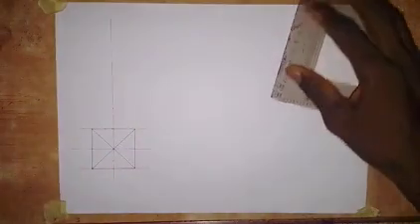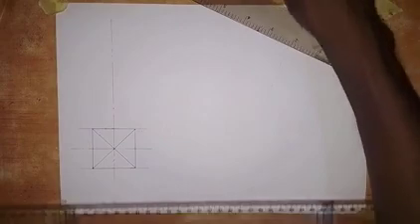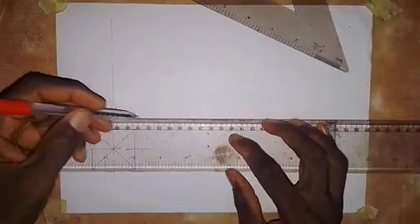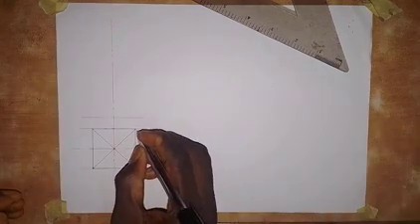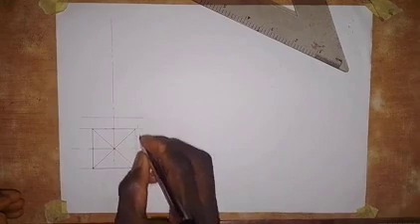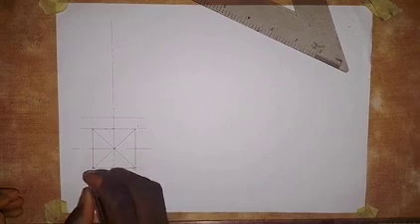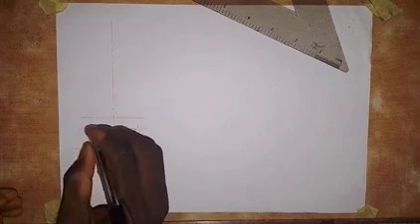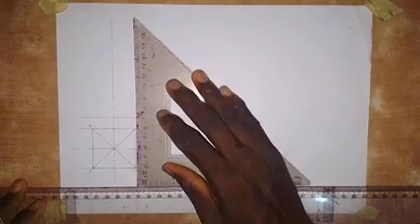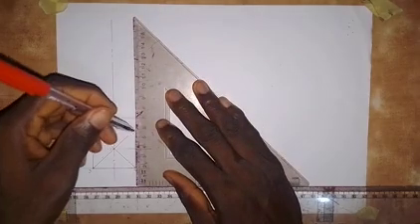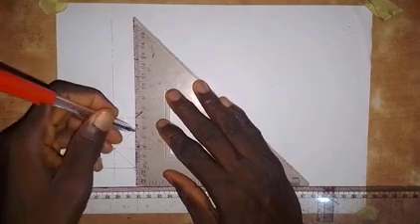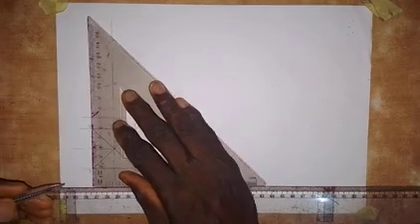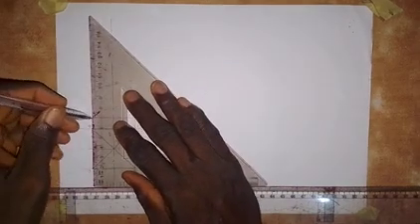Alright, the next thing that we are going to do is to come up a little bit, and we draw a horizontal line. And before we continue, let's number these points. So this point is point 1. This is point 2. This is point 3, and this is point 4. Alright, with the set square, we extend this vertical line to touch the horizontal line. And then we also extend this to touch the vertical line.